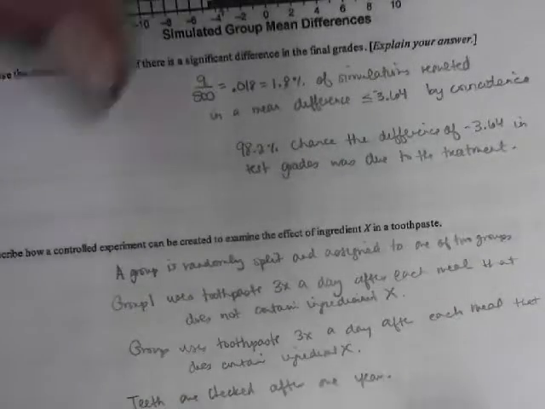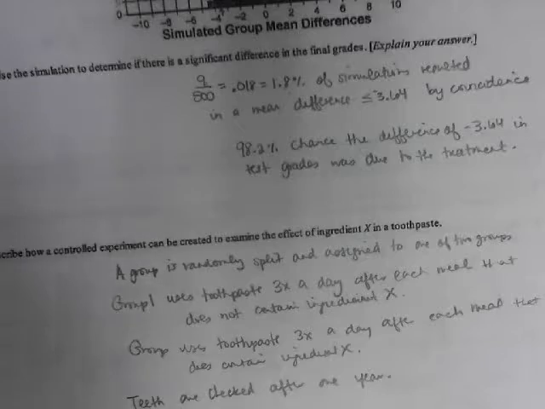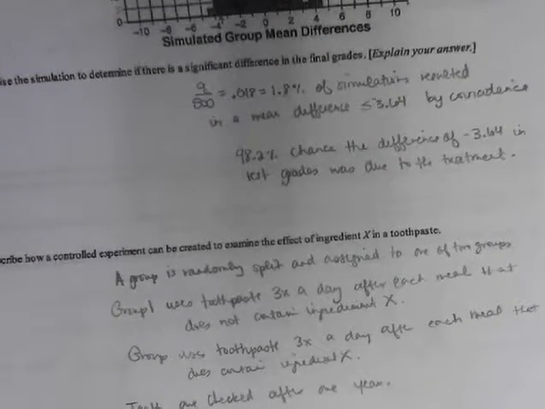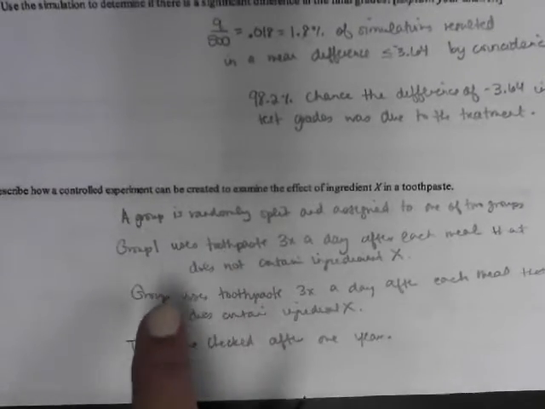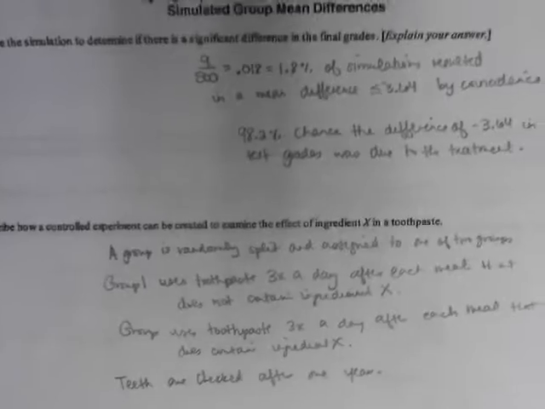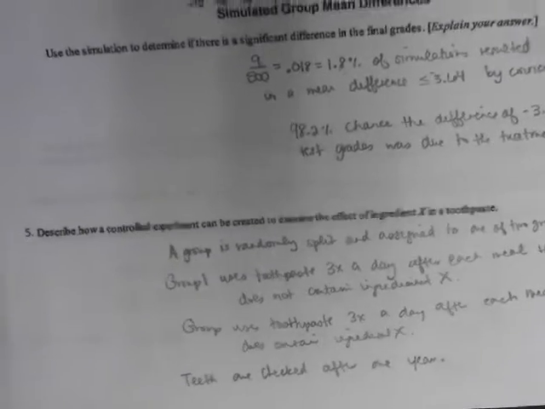They don't get into that much specifics about what ingredient X is supposed to be doing, but that's a good controlled experiment because you're controlling and keeping as many variables exactly the same between the two groups, except for the one that you think might be causing something.